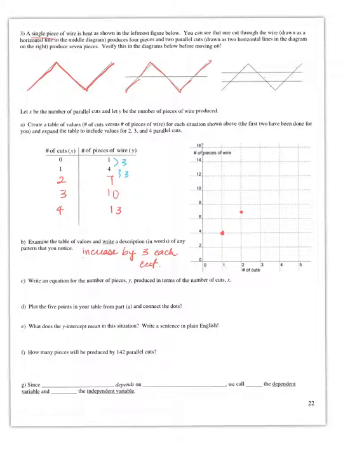So I am actually going to graph it before I write my equation. You can see I'm graphing each of my points. The next point will be 4, 13. I can connect these points to create a line. And now I can write my equation. So I'll have y is equal to 3x plus 1. This is 3 for the number of cuts, plus we had one initial piece of wire.